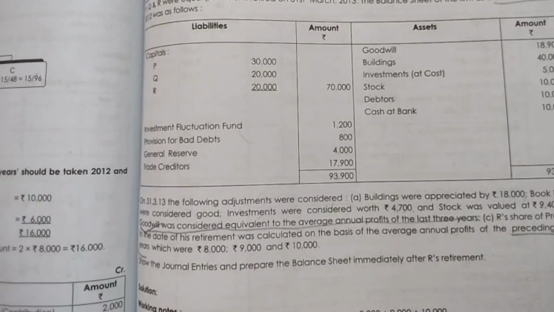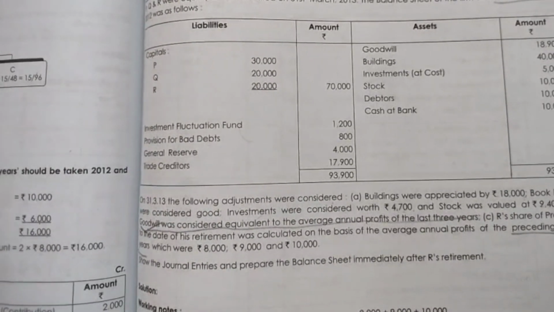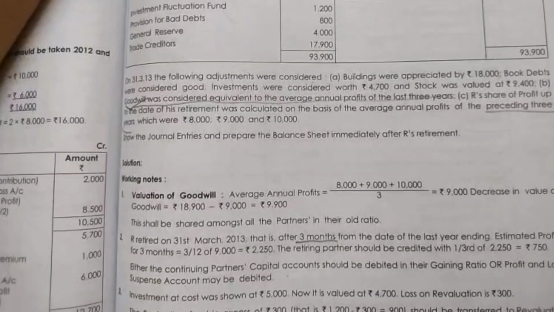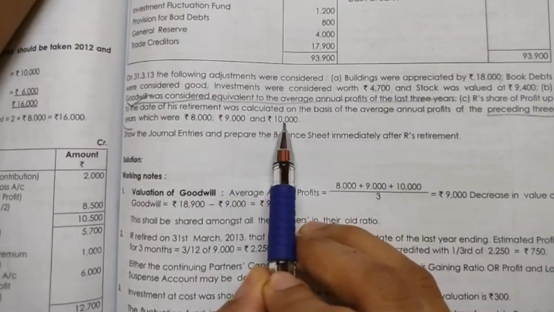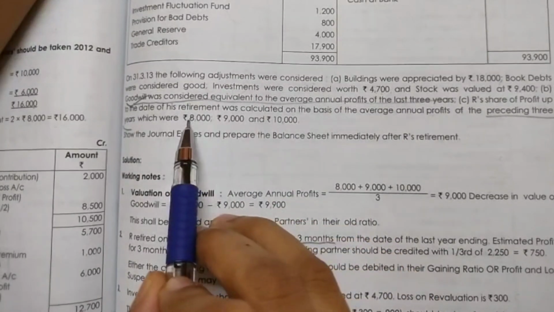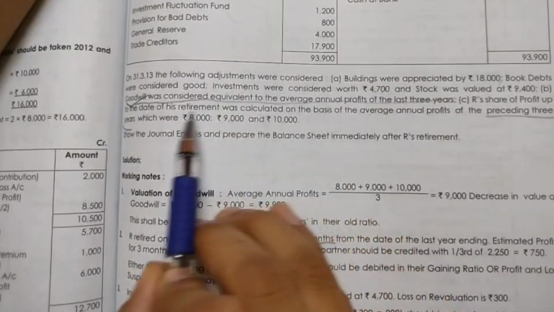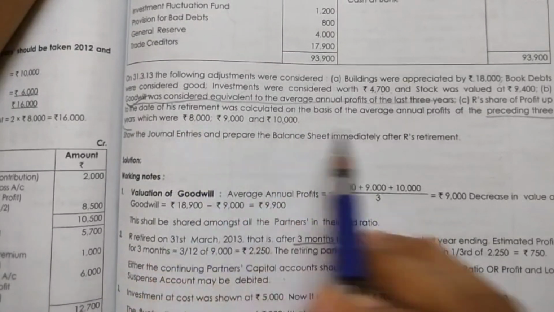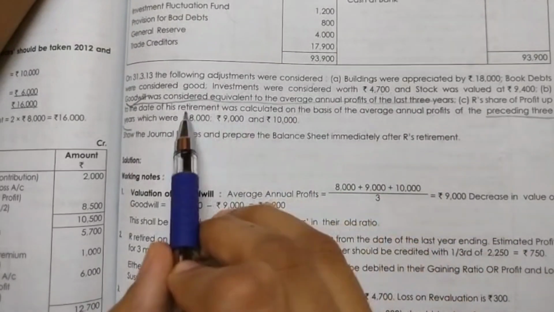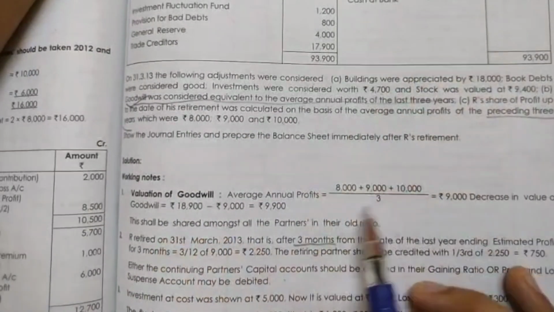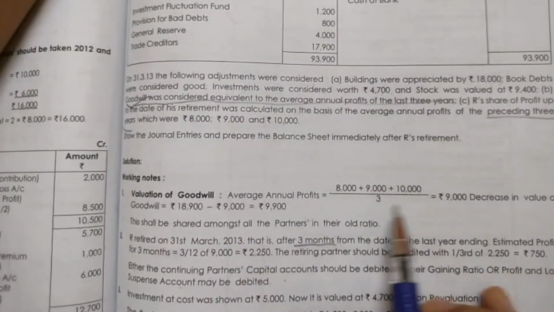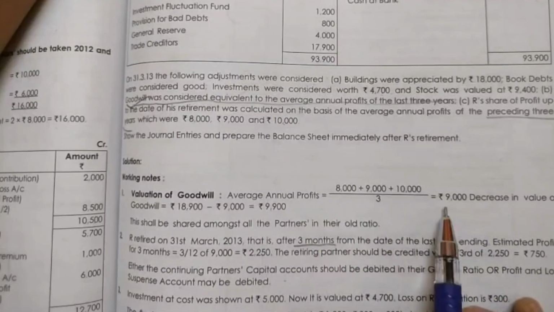Okay, I think this question is fine. Let's just do this question. I think it's a normal question. So the first thing, just take this 8,000, 9,000, 10,000, and add these together. Then in order to average it, since we have been given 3 profits, we divide by 3. So 8,000 plus 9,000 plus 10,000, divided by 3, we'll get 9,000.